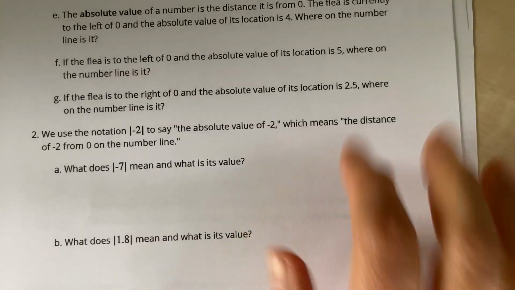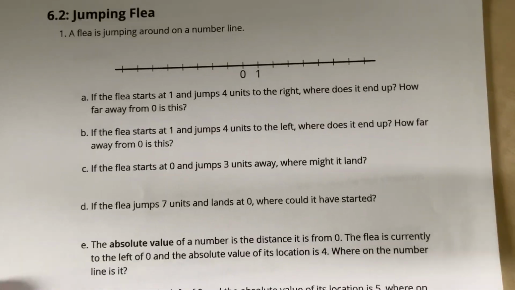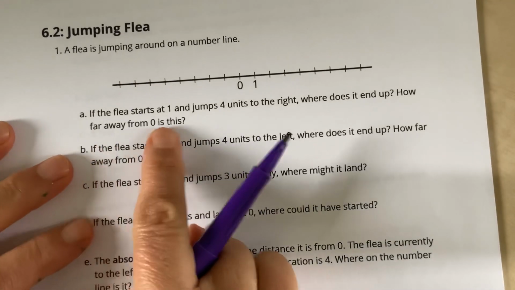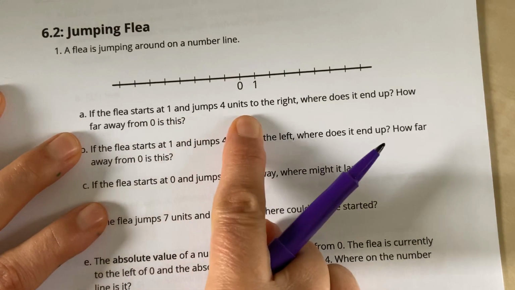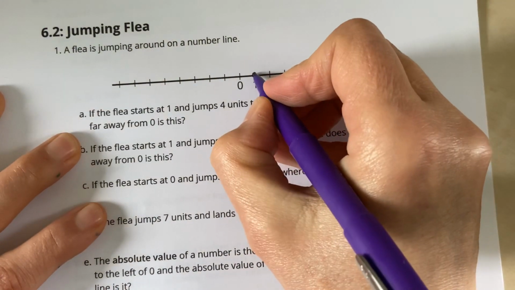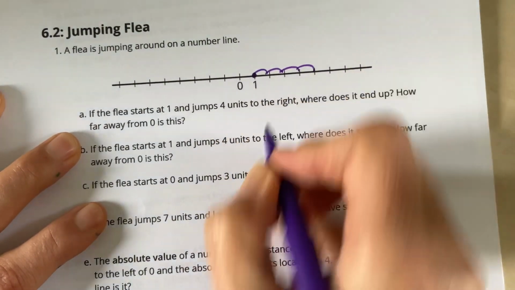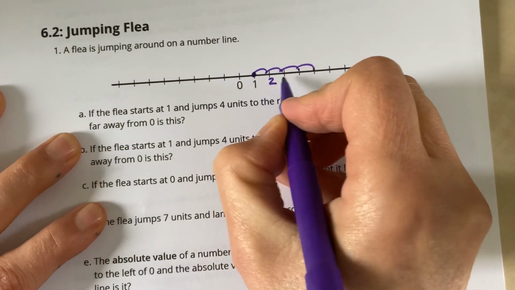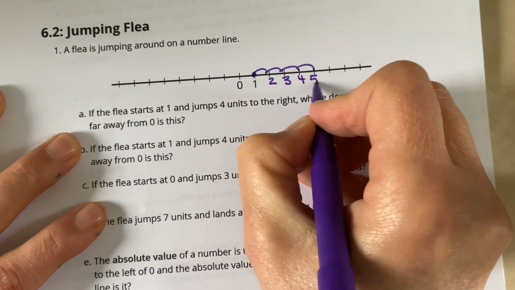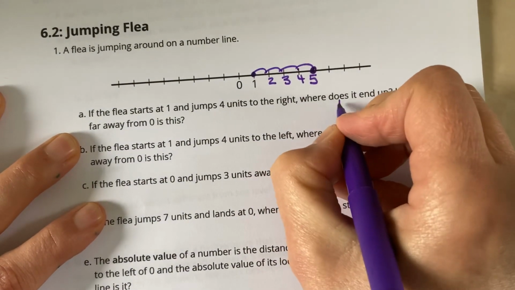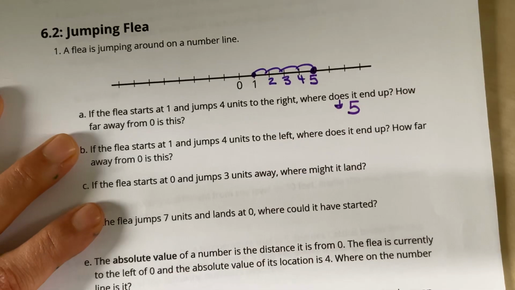All right, so this one says, a flea is jumping around on a number line, okay? If the flea starts at 1 and jumps 4 units to the right, so he starts at 1, he jumps 4 units to the right. 1, 2, 3, 4. Okay. Where did he end up? Well, if this is 1, this would be 2, 3, 4, 5. Okay. He ended up at 5. He ended up right here at 5.